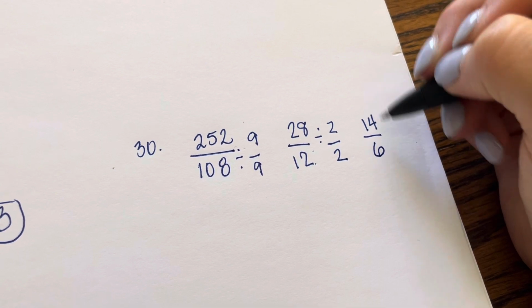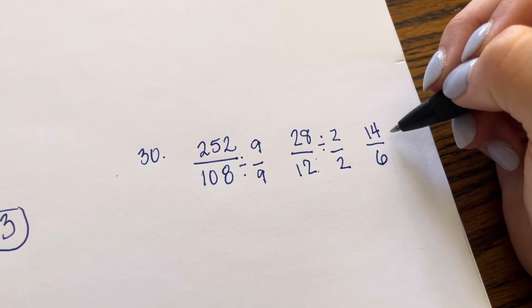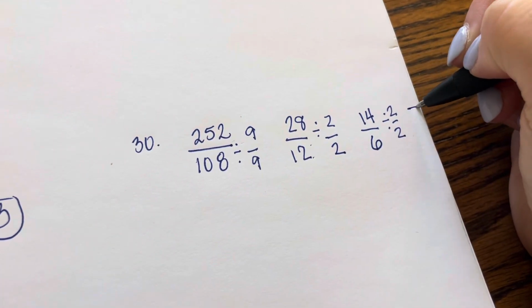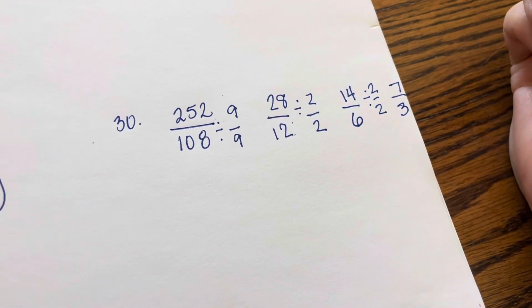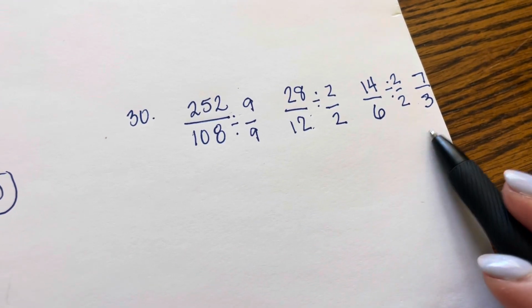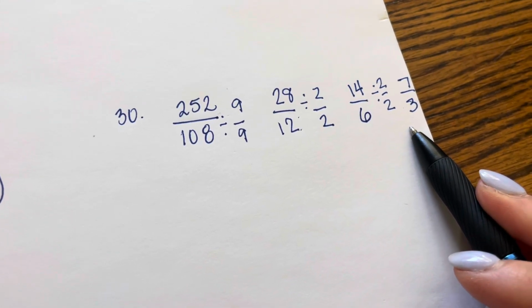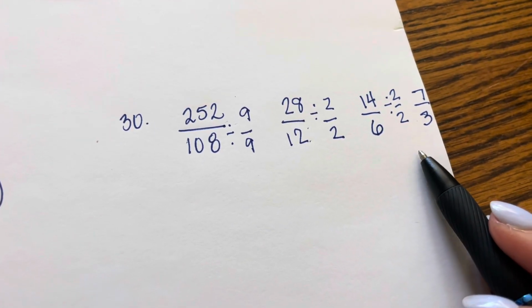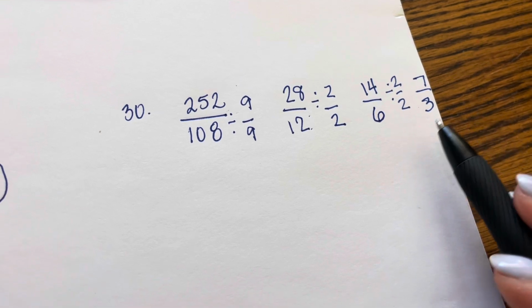Can I simplify this further? I can. I can keep dividing by 2. That gives me 7 over 3. So this is the simplest improper fraction. But that's not what the instructions said. The instructions want us to make this a mixed number.